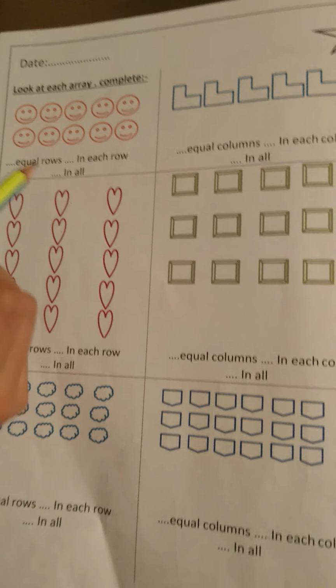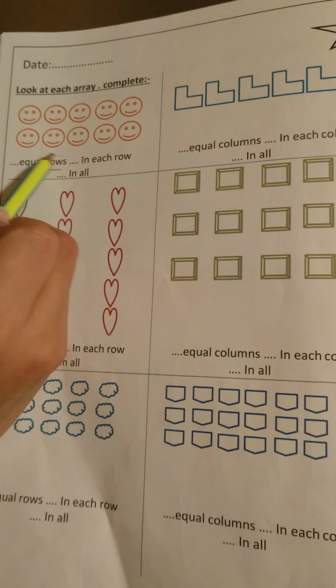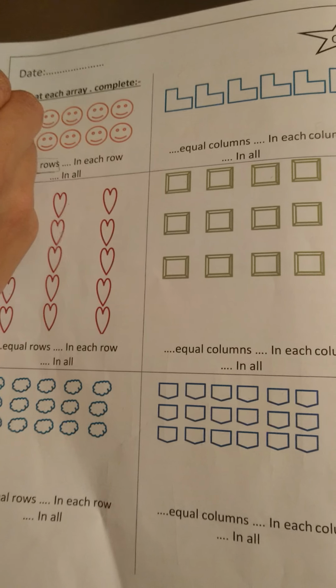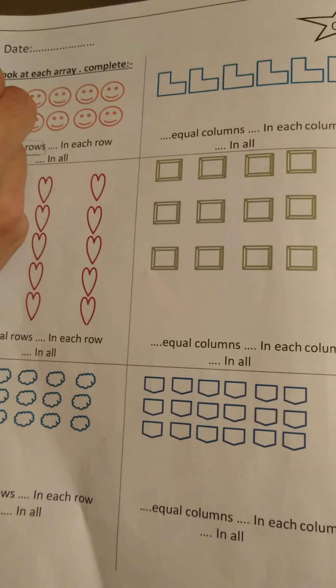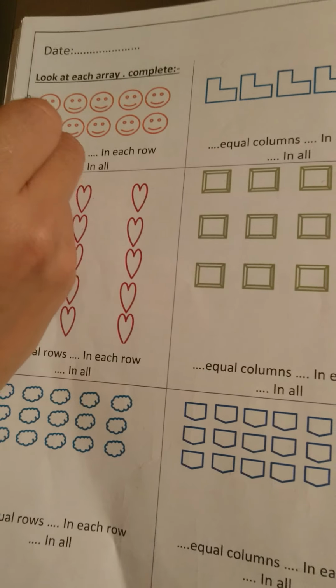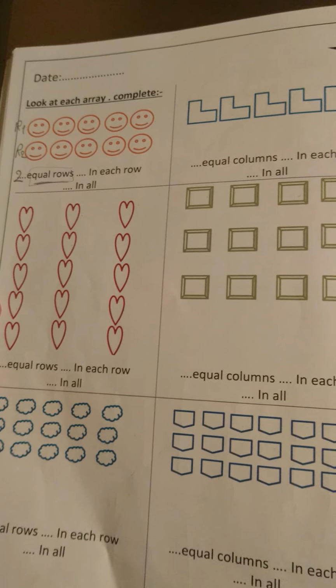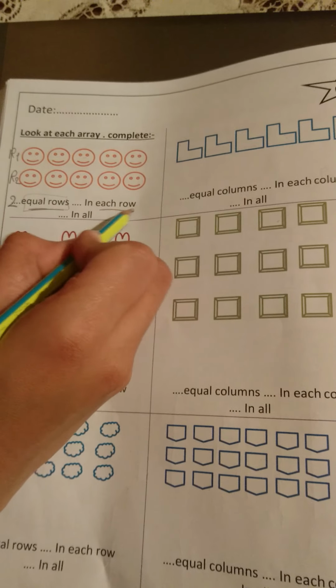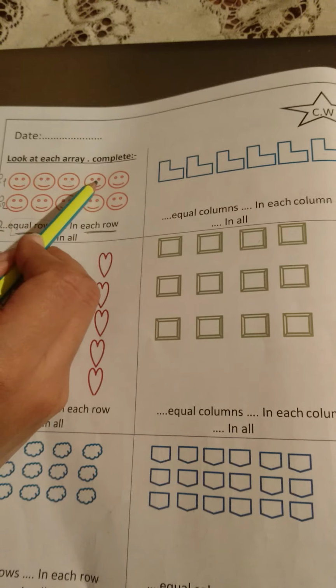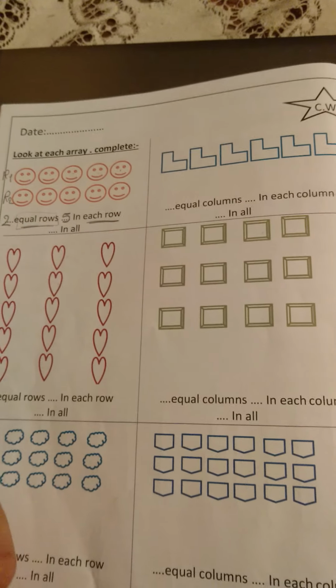Here. How many rows? Equal rows. I have first 2, number the rows, row number 1 and row number 2. I have 2 equal rows. How many objects in each row? I have 1, 2, 3, 4, 5 objects in each row.